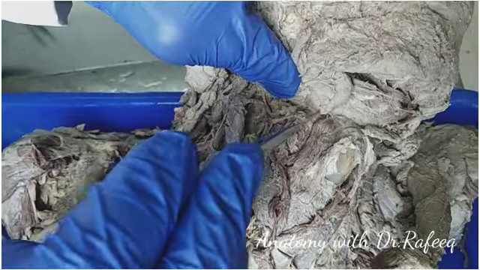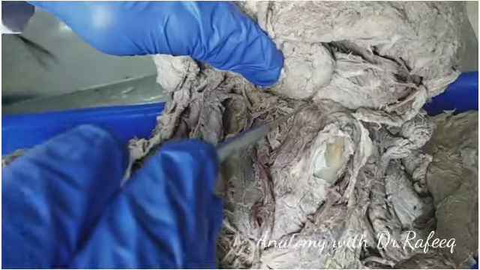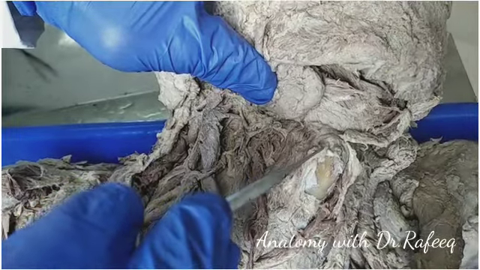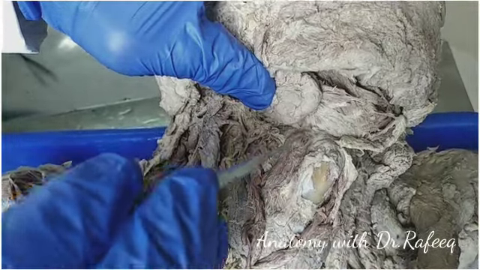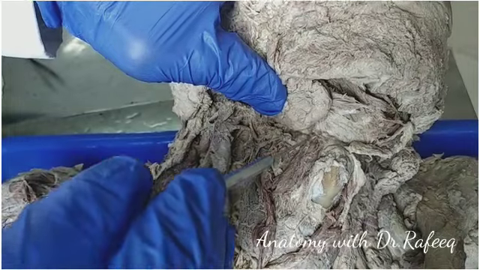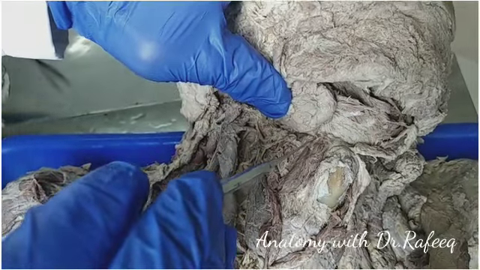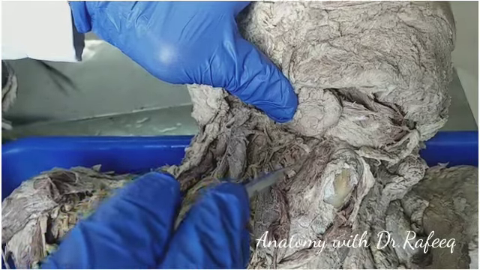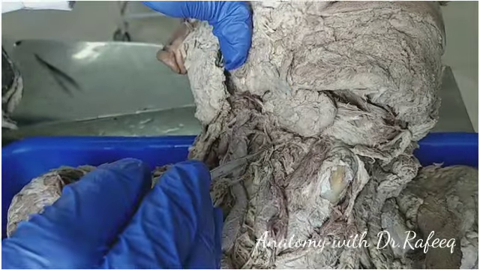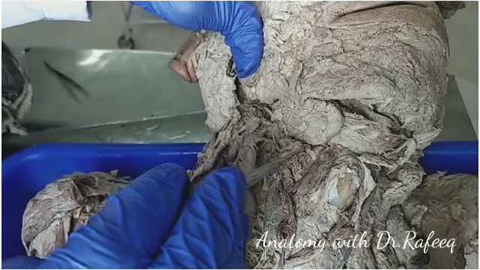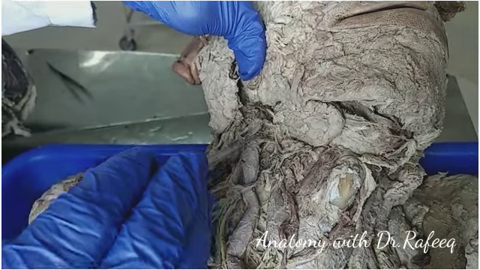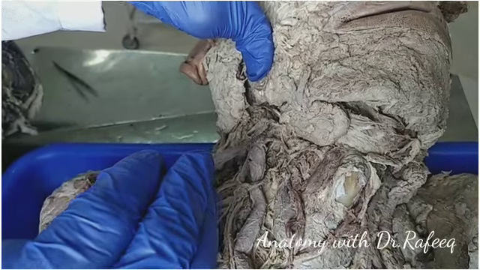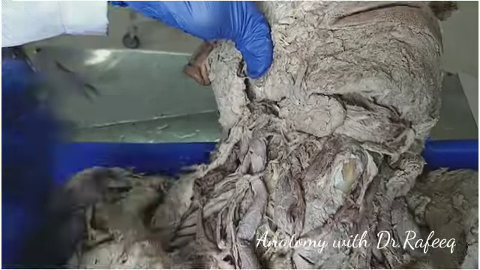Remember, this artery will come forwards and it will pierce a membrane called the thyrohyoid membrane. In between the upper border of thyroid cartilage and hyoid bone, you have the thyrohyoid membrane. So this artery will pierce the thyrohyoid membrane in order to enter the interior of the larynx, and it will supply the laryngeal cavity above the level of vocal cord. So this is called the superior laryngeal artery. This is a branch of your superior thyroid artery. Superior thyroid artery is a branch from external carotid artery.